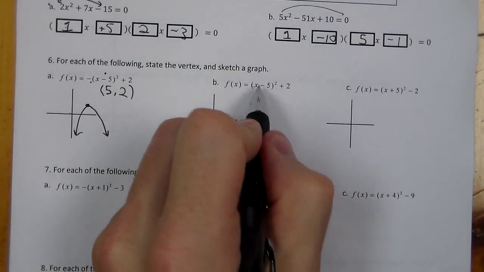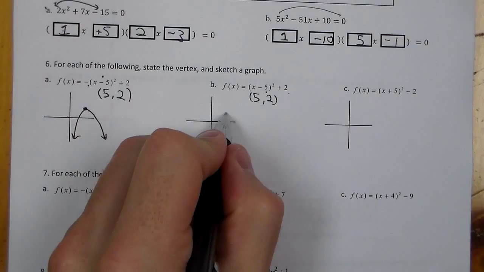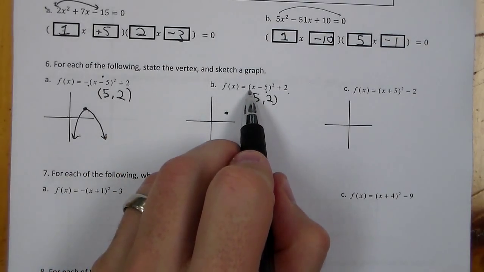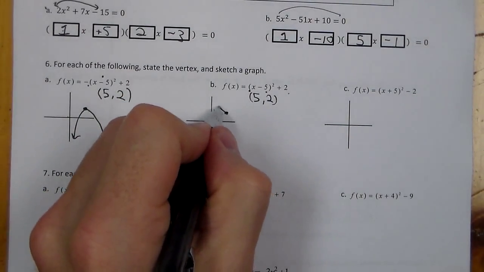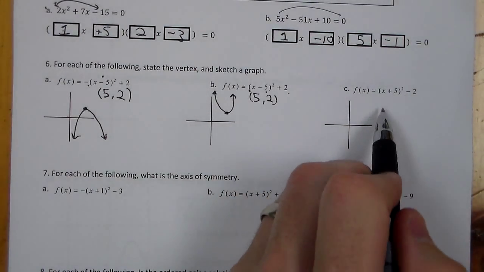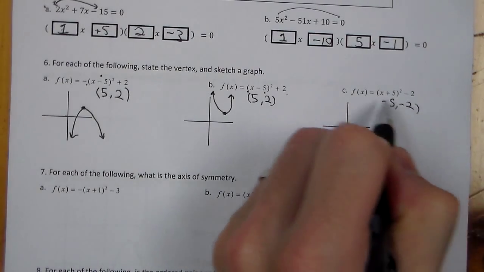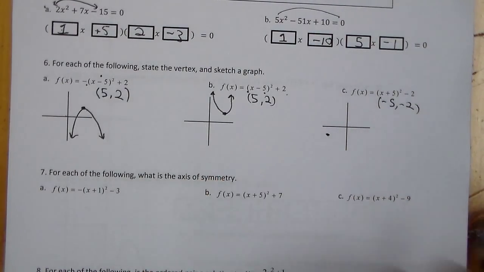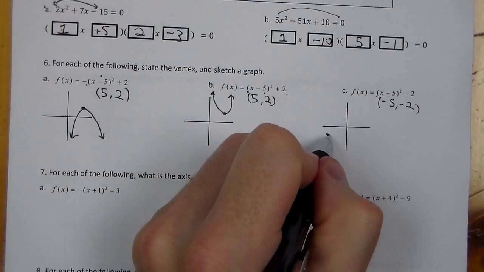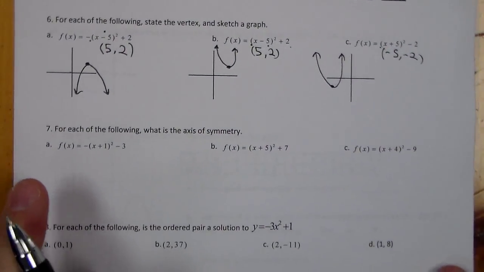Okay, next one, my vertex is going to be (5, 2), over 5, up 2. And now, since the value out in front is positive, that means it's going to open up from that same vertex. Last one, C, I'm going to have (-5, -2). So that puts me down here. It's a positive out in front, and that will open up.